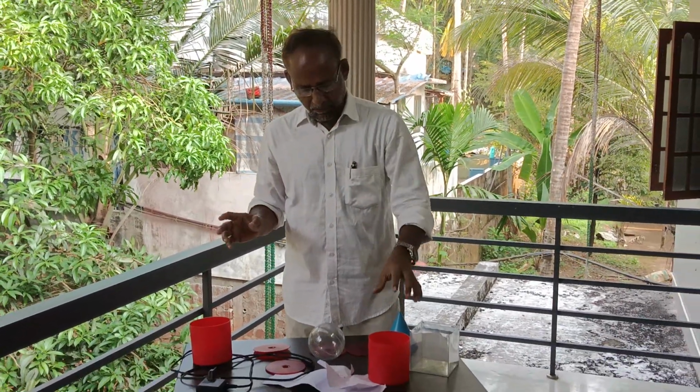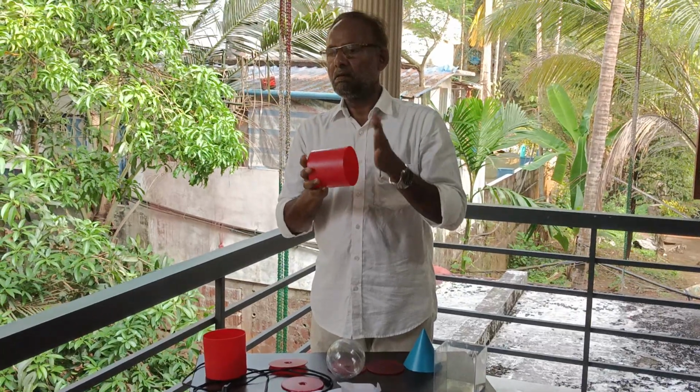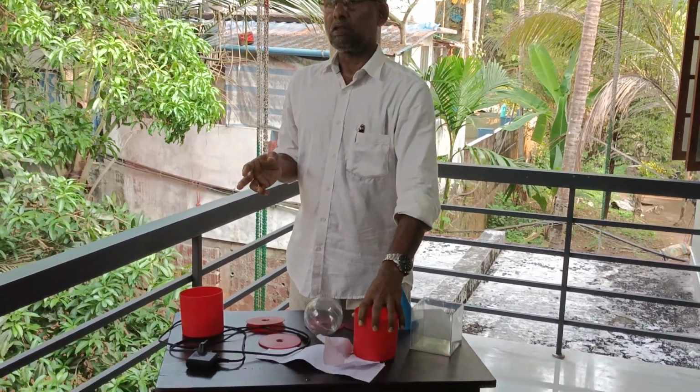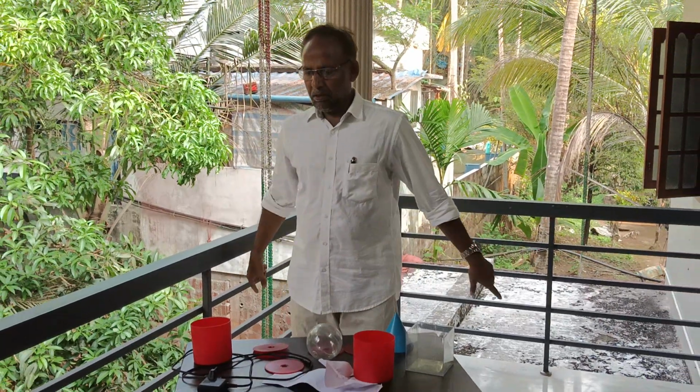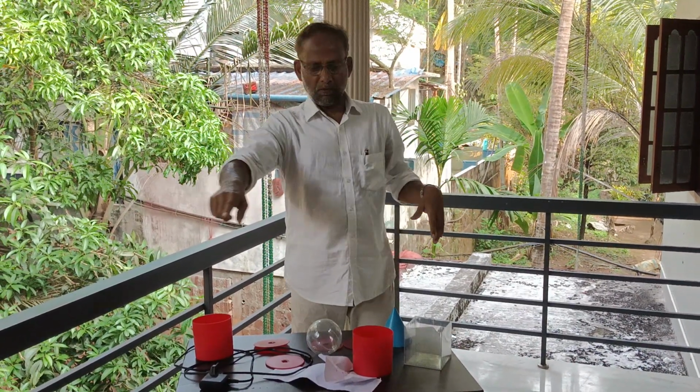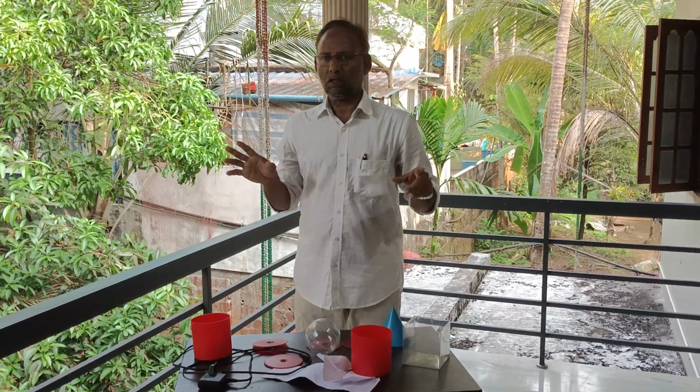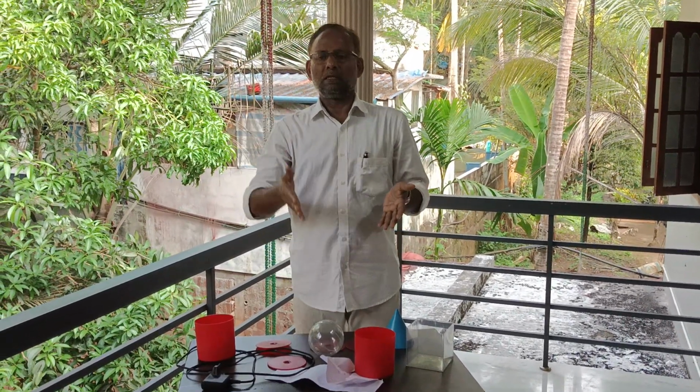Anyway, the total surface area means the lateral surface area plus this circle plus this circle. Now for the cuboid, total surface area, beautiful formula: the perimeter of the base into height, plus the 2 bases, base and roof.